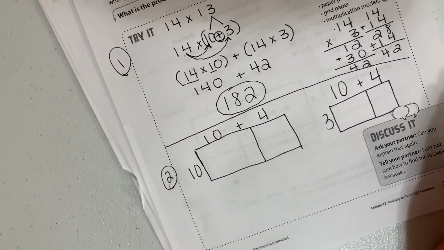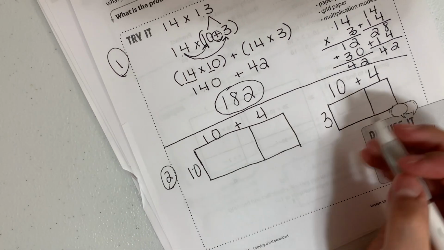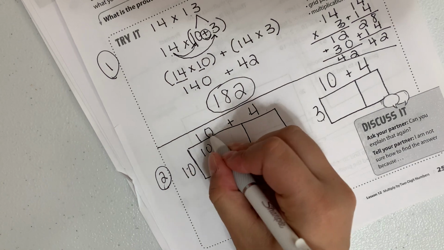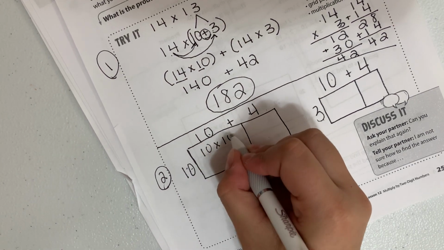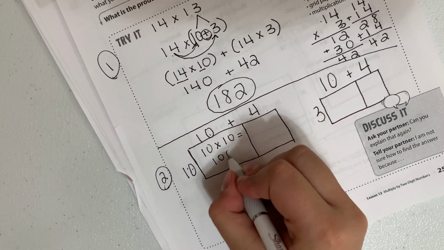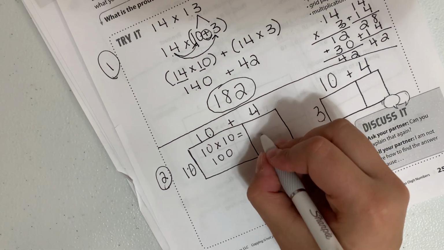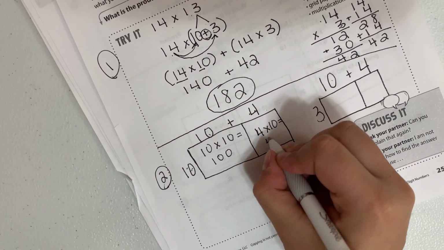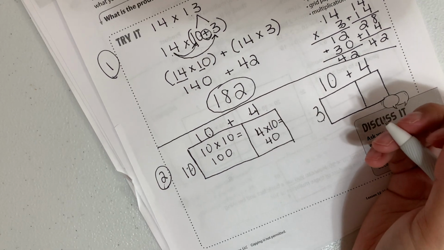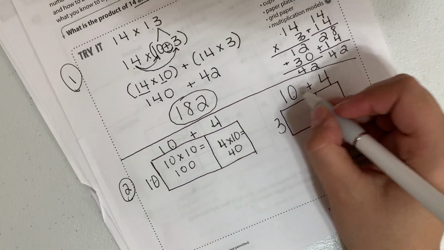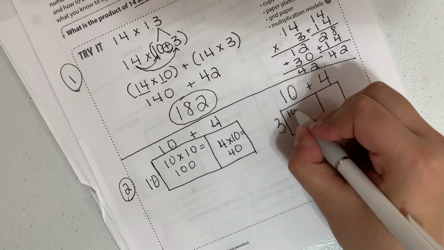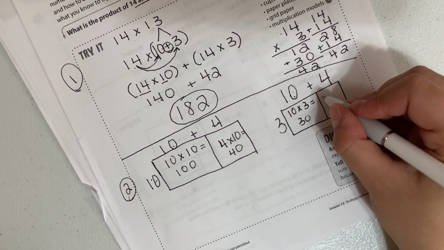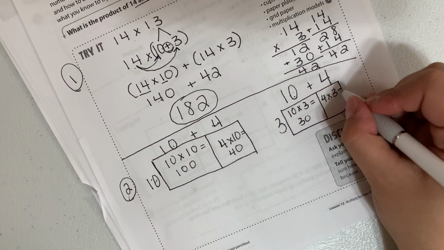So for this one, we're just going to multiply the side and the top. So for this first box, we have the 10 times 10, which we know is 100. And then we have 4 times 10, which is equal to 40. And then we're going to do the same thing with this one. We have 10 times 3, which is 30. And then 4 times 3, which is 12.